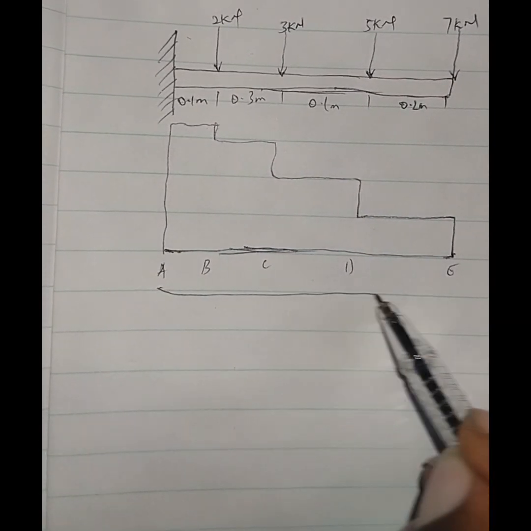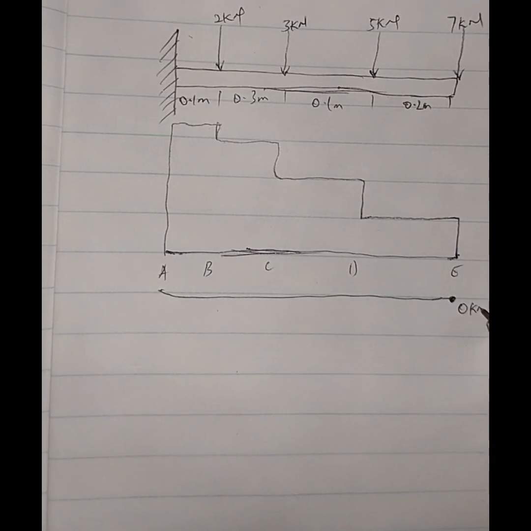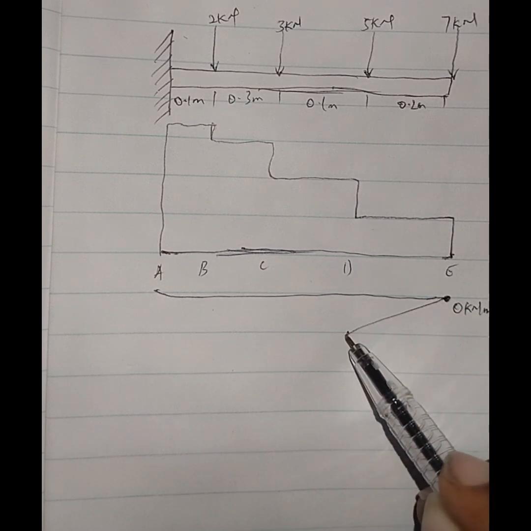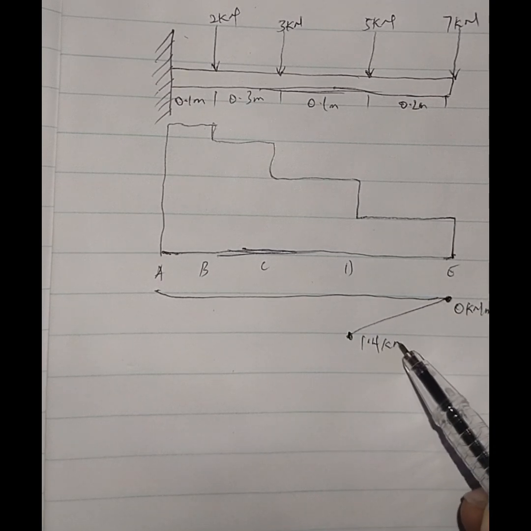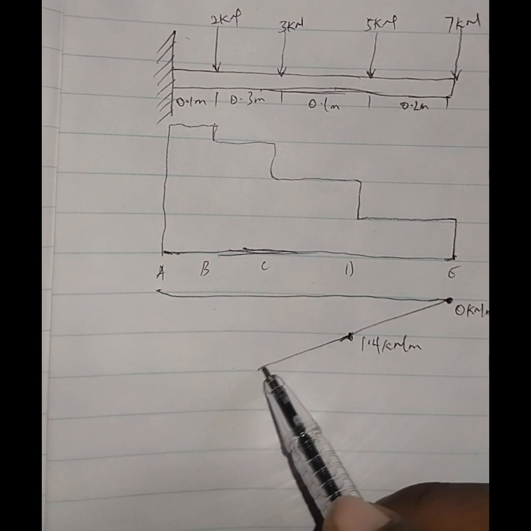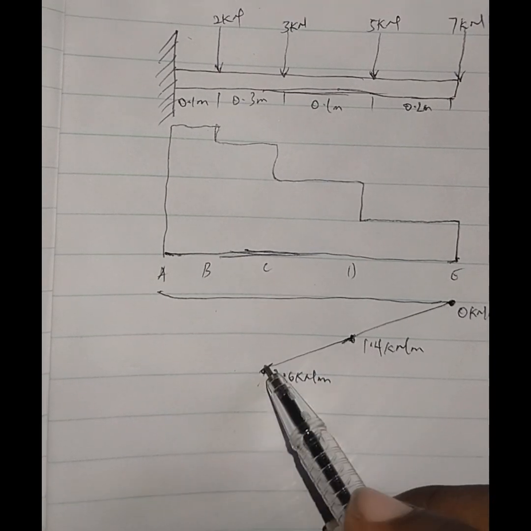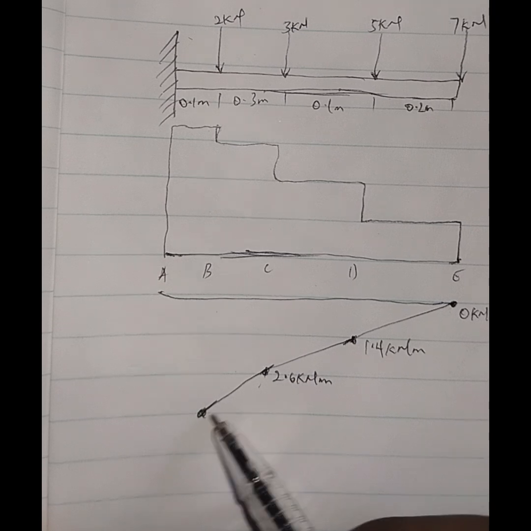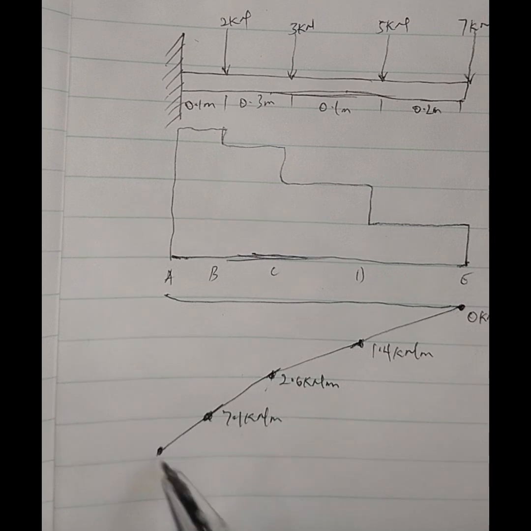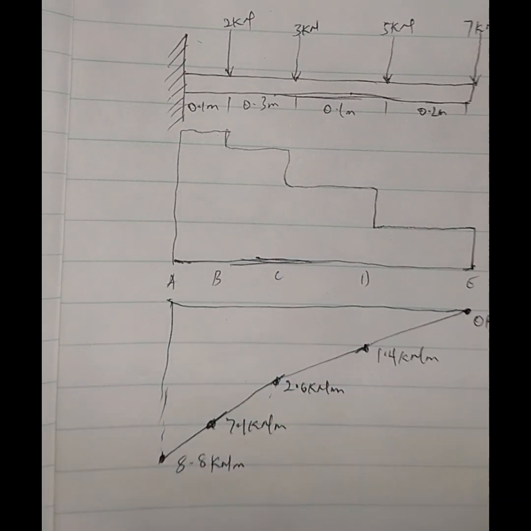So now for the bending moment, the first one is 0 kilonewton meter. Come down to 1.4 kilonewton meter. Since it's linear, it's just a straight line. Then come down to 2.6 kilonewton meter, come down to 7.1, come down to 8.6. So we're done with that function.